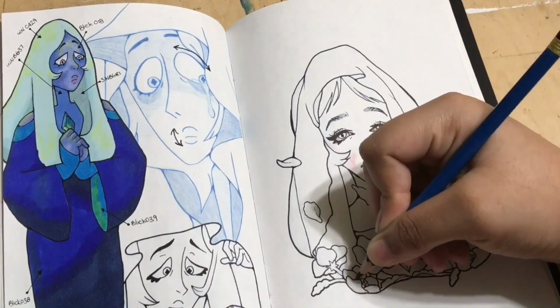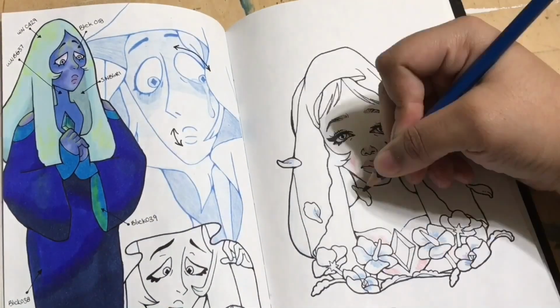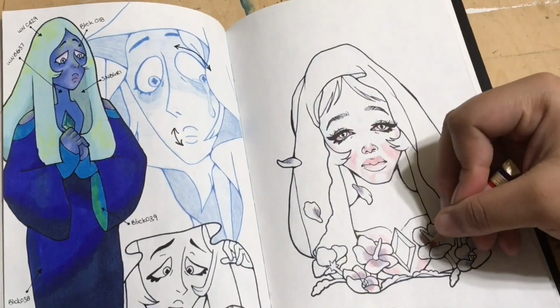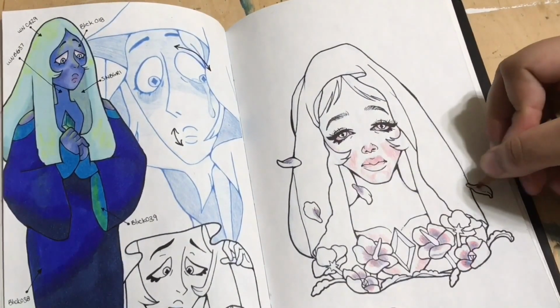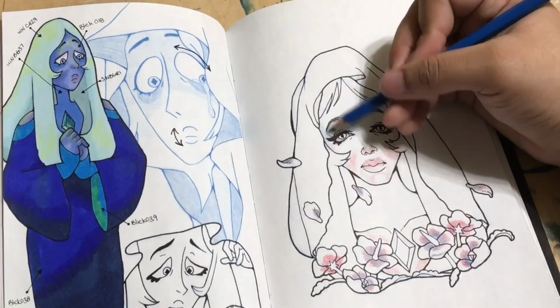You know what I'm saying? So to avoid all that, look, I'm gonna teach y'all something real quick. You can get away with it if it doesn't look like the model.